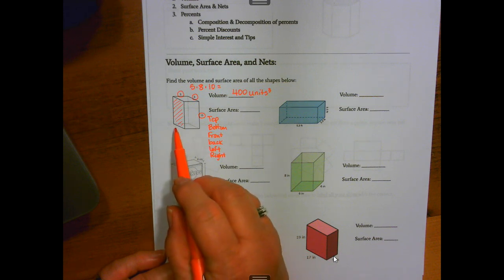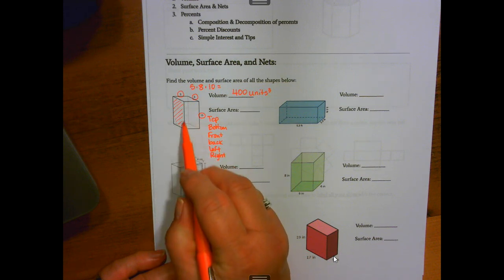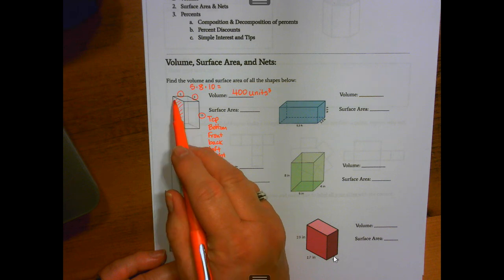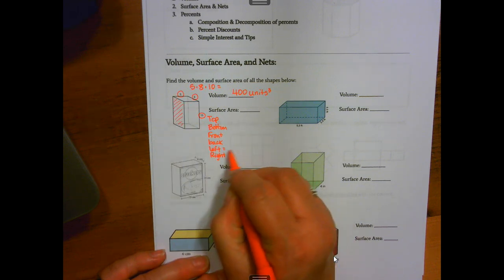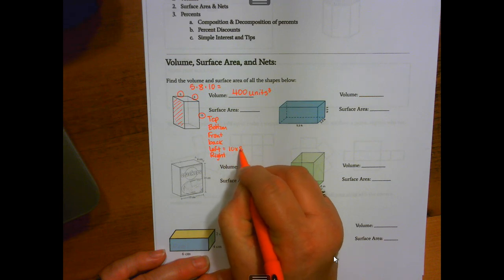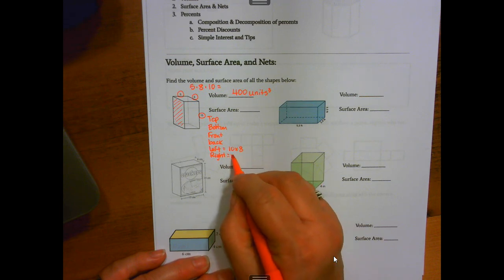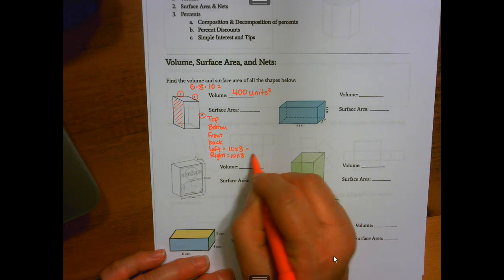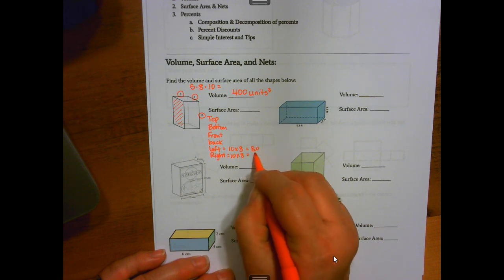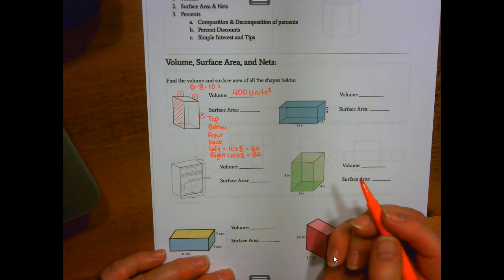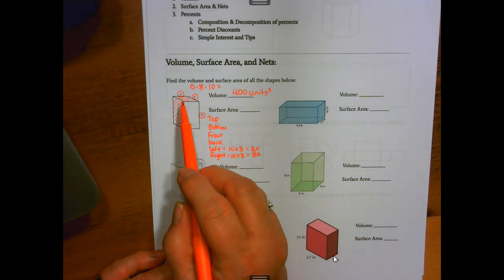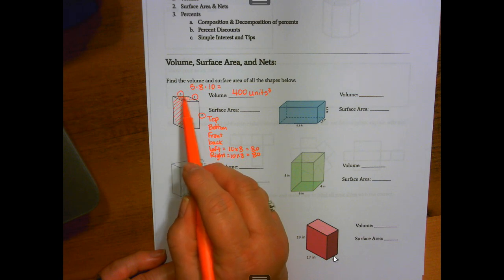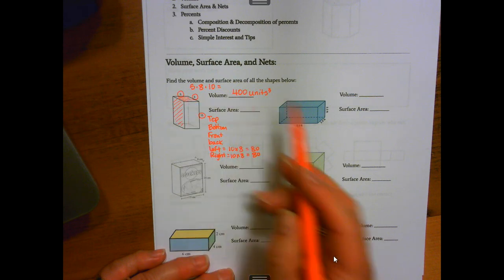I'm going to call this side over here the left. And so this left side is 10 because this dimension is 10, and then it is 8 because it's 10 by 8. So I'm going to write 10 times 8 for the left and the right, and that would be 80 for each of those. The top, which is pretty easy to figure out as well, is 5 times 8.